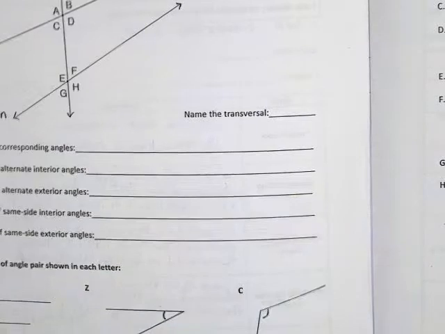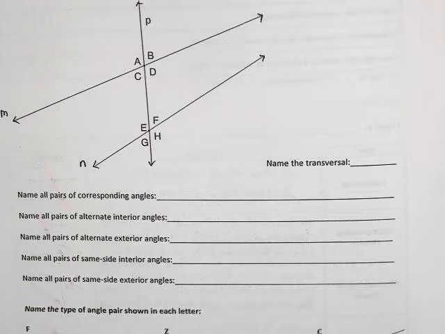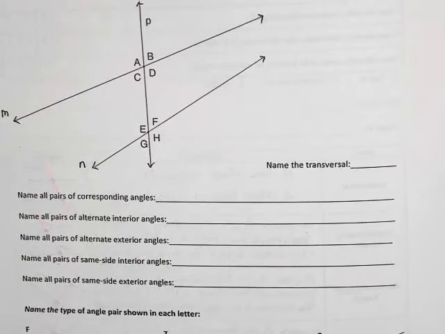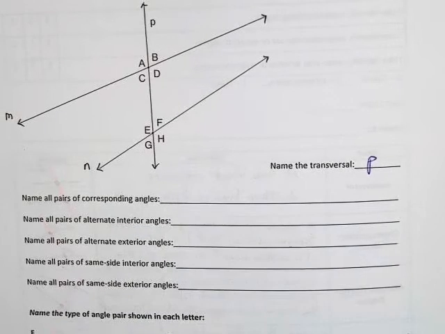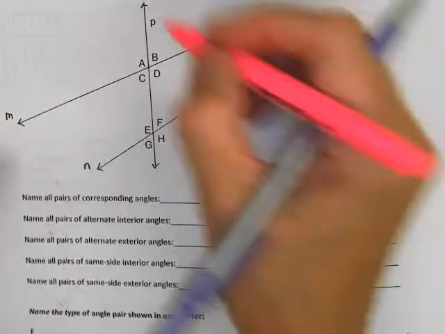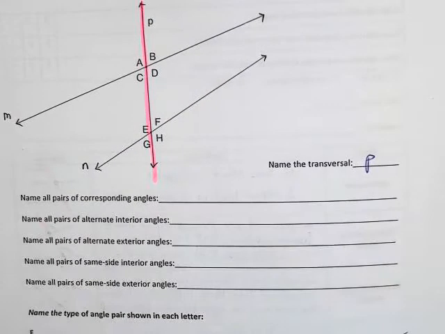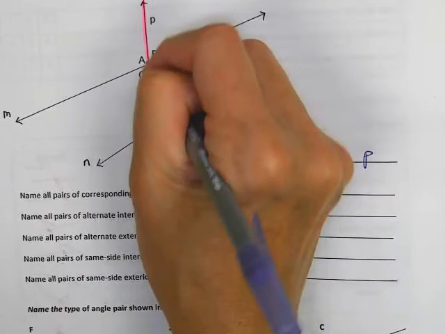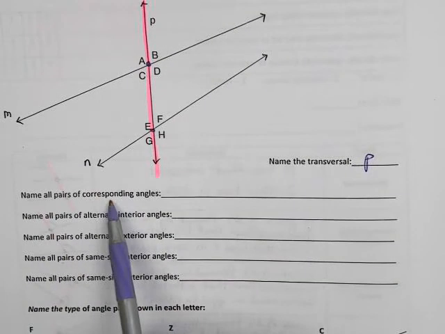All right. Get this on the screen here. We have a diagram. I say name the transversal, right? So hopefully you can tell it's this line that cuts through the other two. It's P. And just so we can keep it straight, I'm going to mark it in pink again so we know that that's our transversal. These are my intersection points. Name all pairs of corresponding angles.